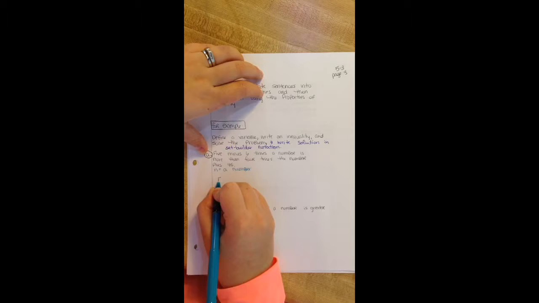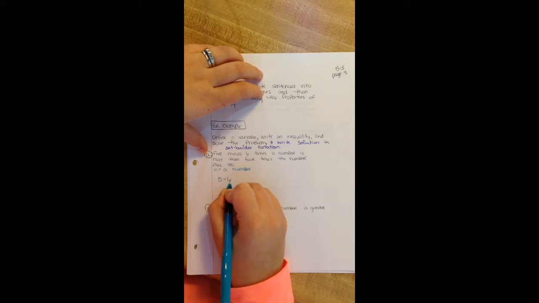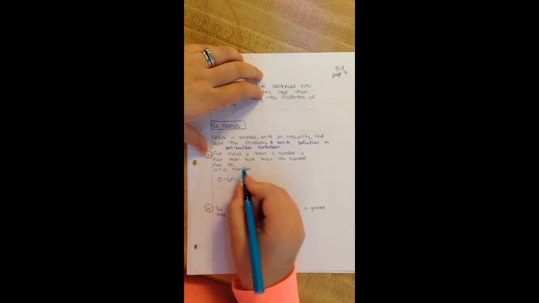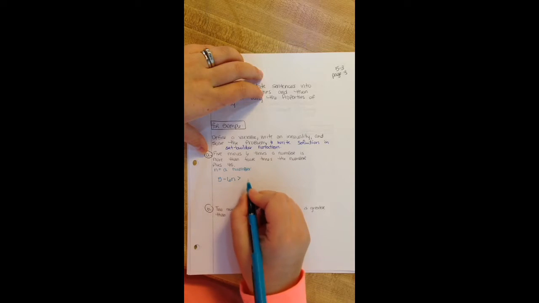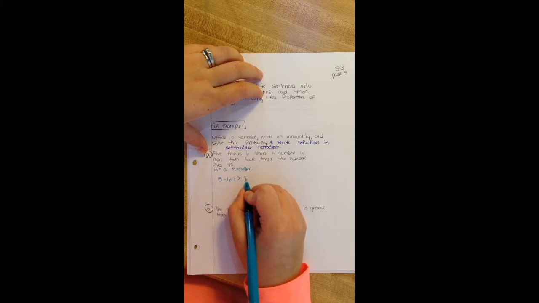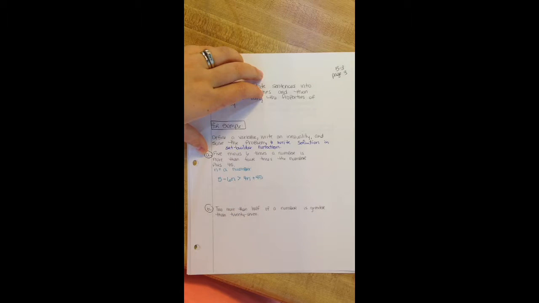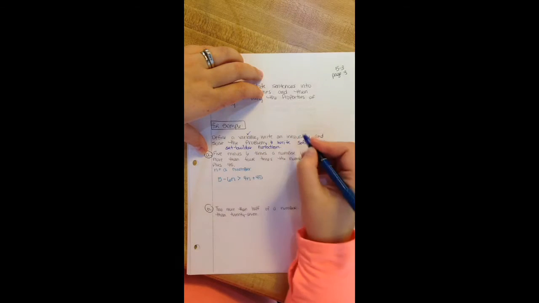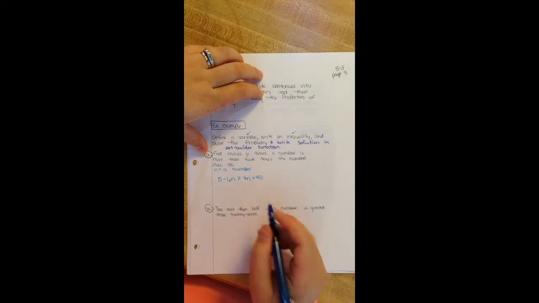We know it's 5 minus 6 times our number. It tells us it's more than, it doesn't say equal to, so just more than. 4 times that same number, so 4 times n, plus 45. Okay? We defined a variable, we wrote our inequality, now we have to solve it.